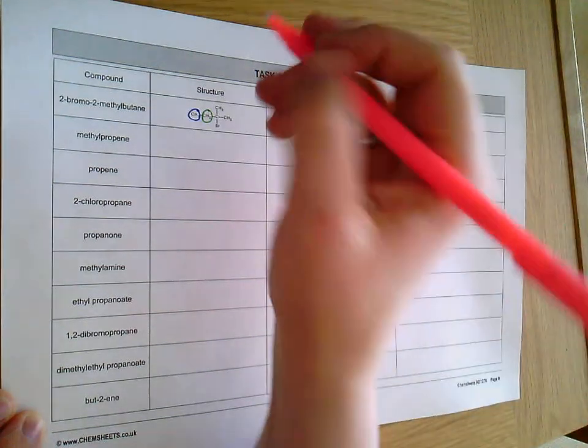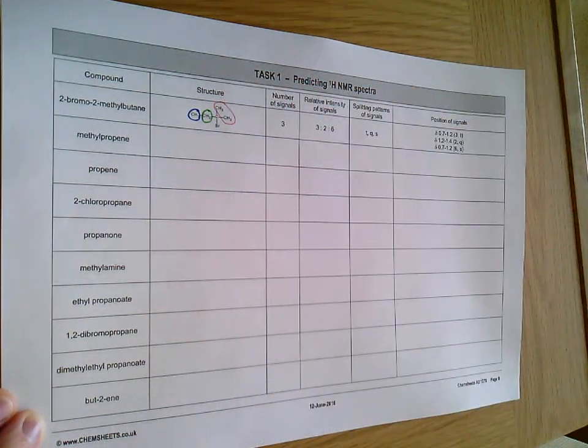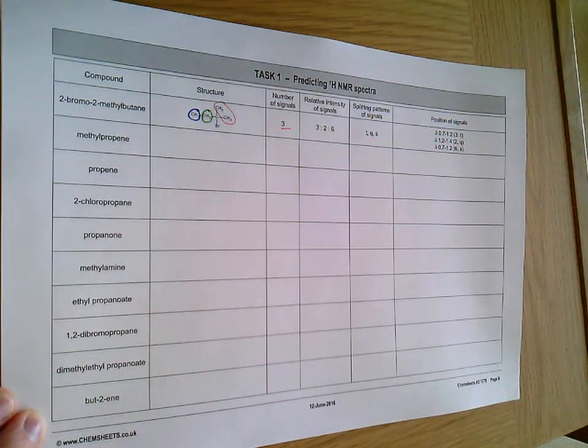And then these two here are basically going to behave as if they're the same as each other because they're both methyl groups that are attached to a carbon that has no other hydrogens attached to it. So they behave the same. So that means here I have three different environments. I've got three different colours identifying my groups of hydrogens.